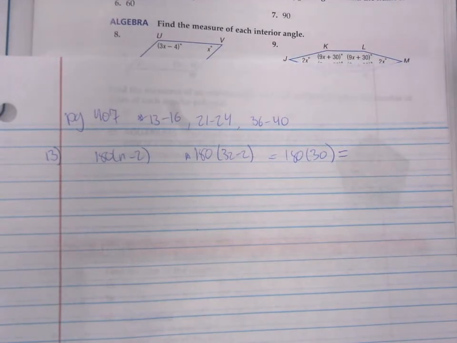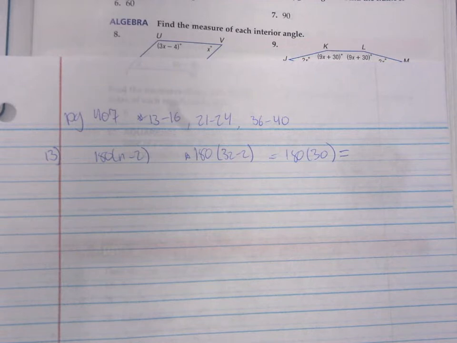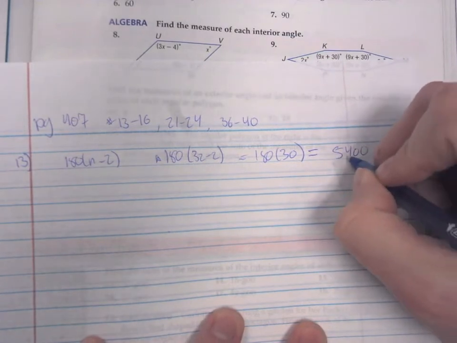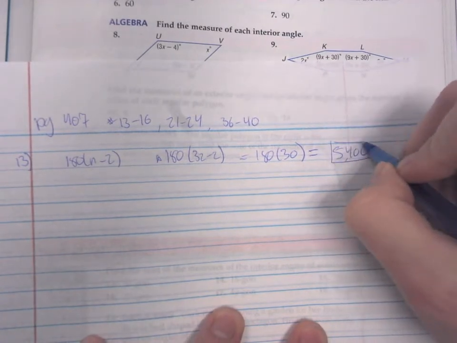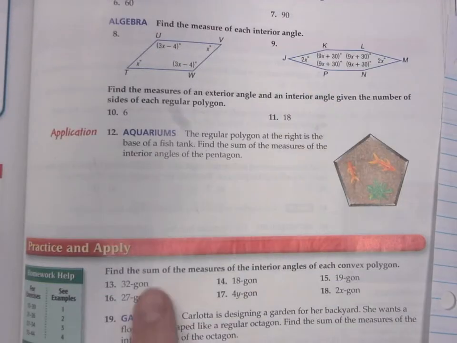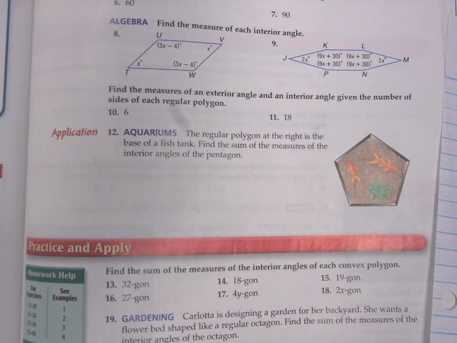You've got 180 times 30. Write out the equation, go as far as you can, and then at the very end, when you've got it all simplified, you can write your final degree measurement. So show your work. That's not too hard. Find the sum of the measures of the interior angles of each convex polygon. Again, that's just a straight formula.